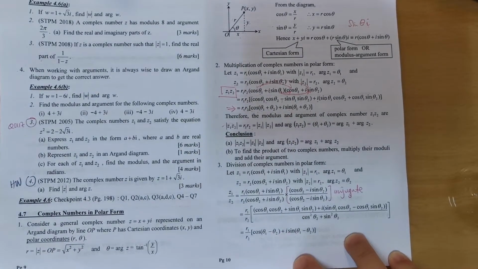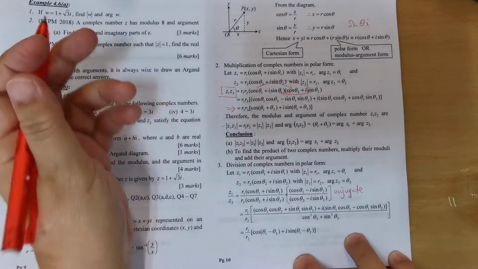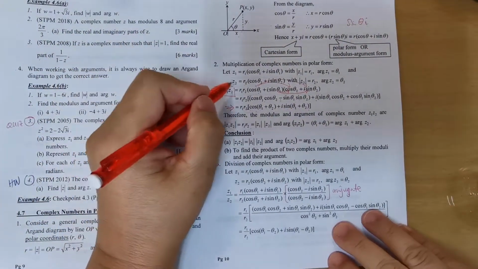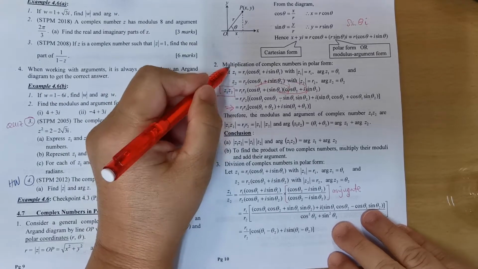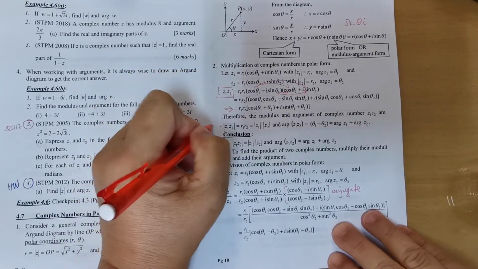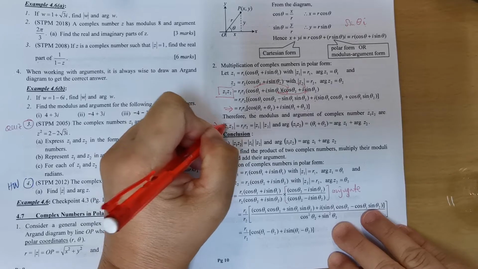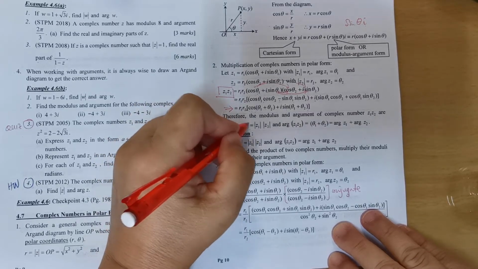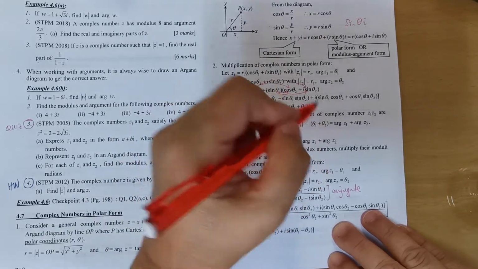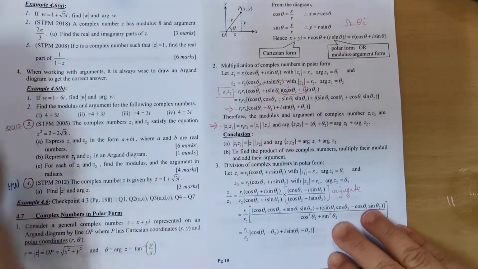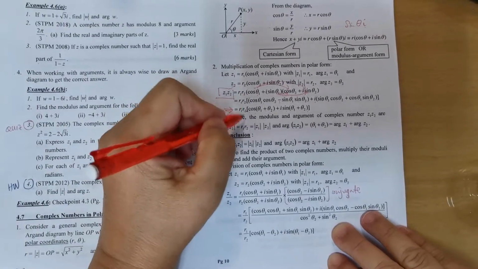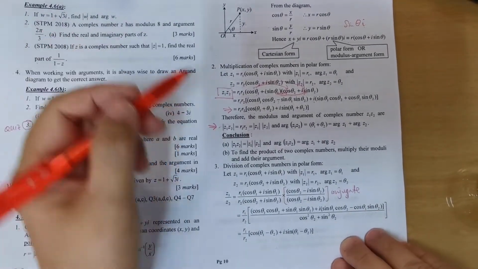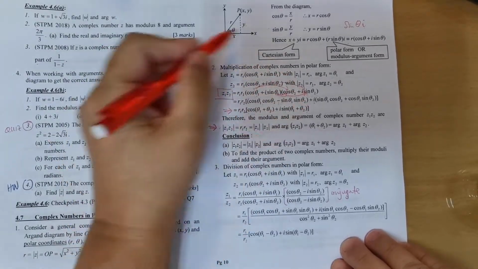So this means that when you are asked to multiply two complex numbers in polar form, you don't have to go through all this process. You just use this formula to find the new modulus and the new argument, then just substitute into the polar form. You don't have to go through all these steps. Is that clear?